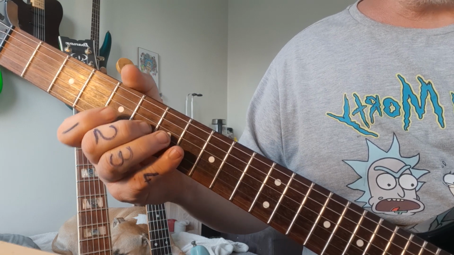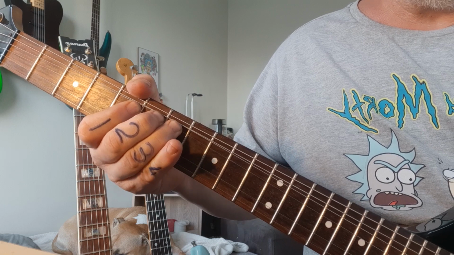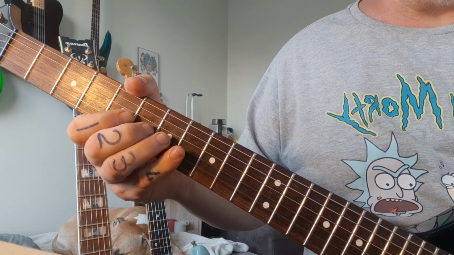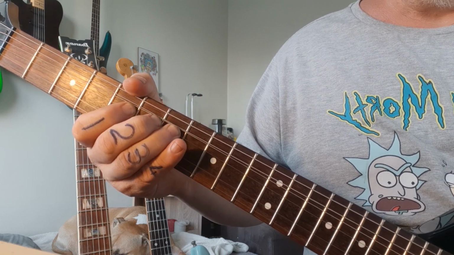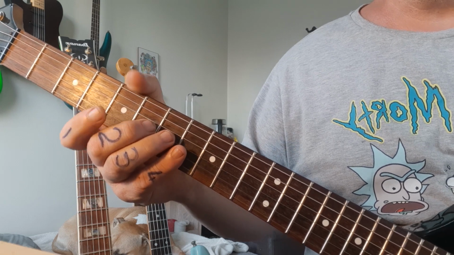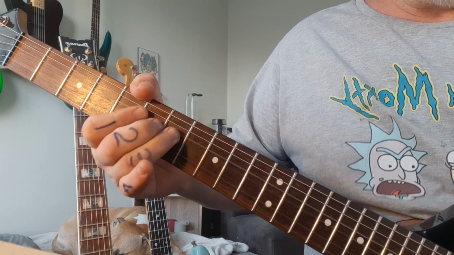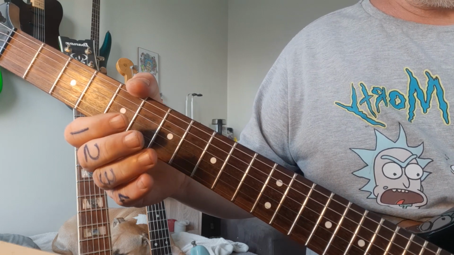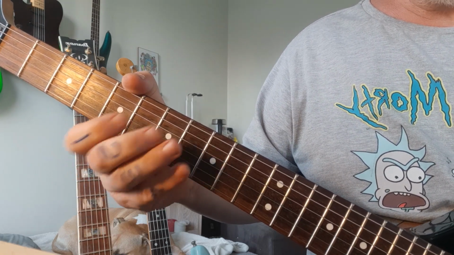Now be careful, rather bend too much and put it into vibrato than bend flat, because now it sounds like I'm looking for the note and you don't want that. So rather bend a bit too much and vibrato it, and it always sounds better. Now on the strength for the bend, you'll notice I'm not doing this.